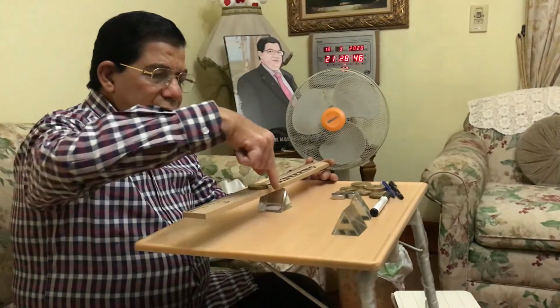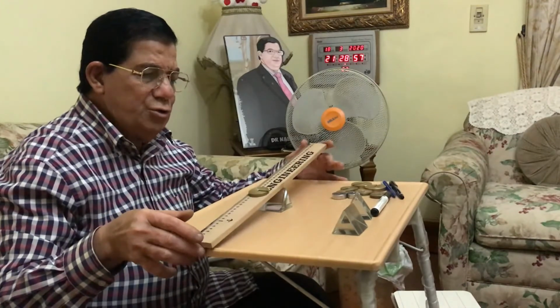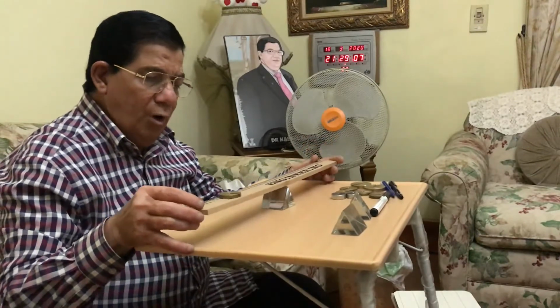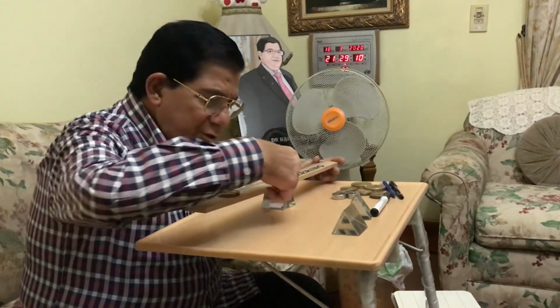So the weight multiplied by that distance is the moment. Here, the moment is anti-clockwise and small. When I bring the weight here, the moment will be anti-clockwise but large. Why? Because this distance is larger.